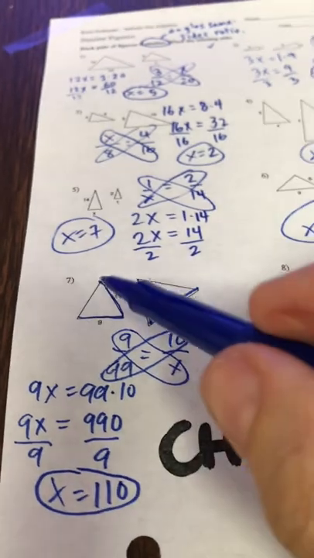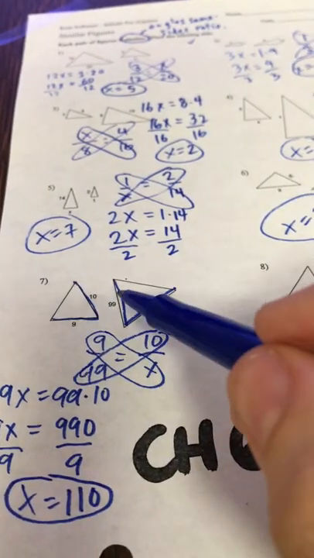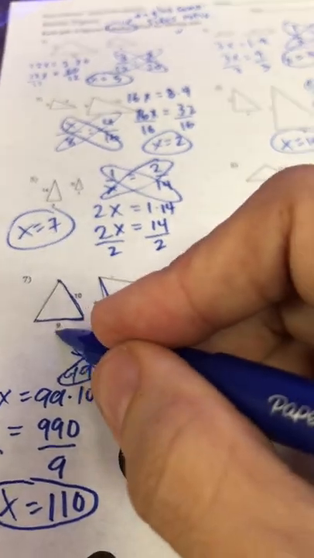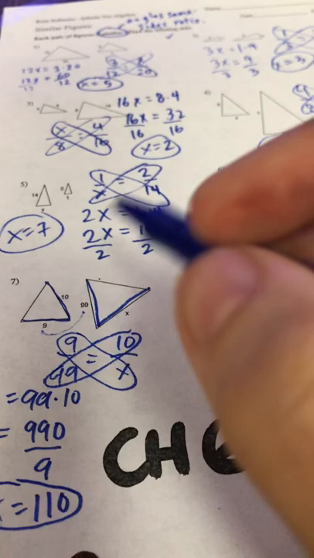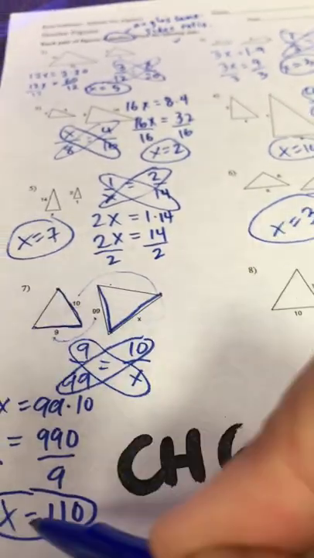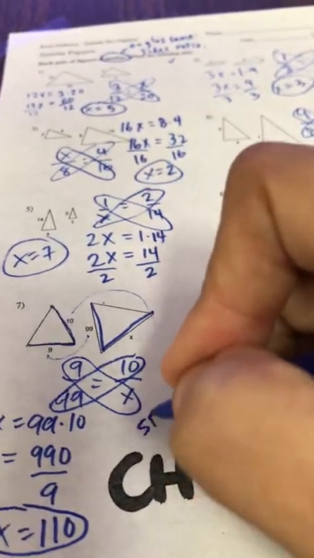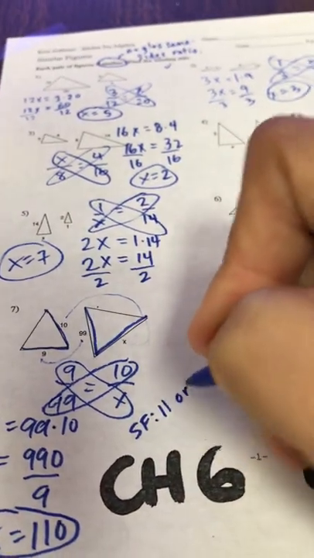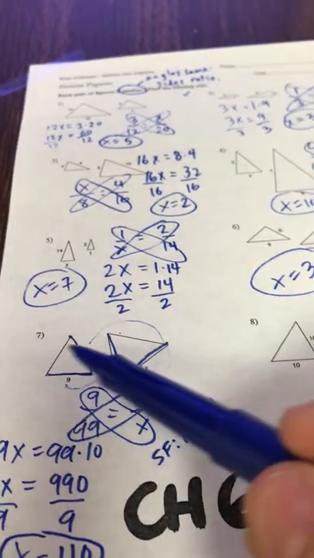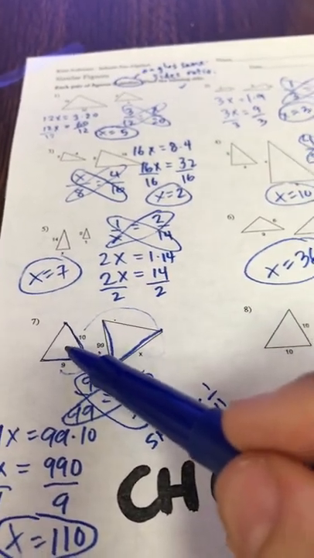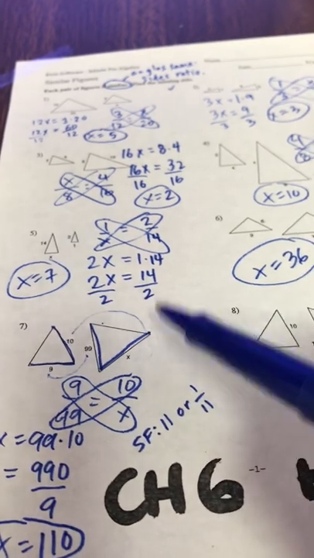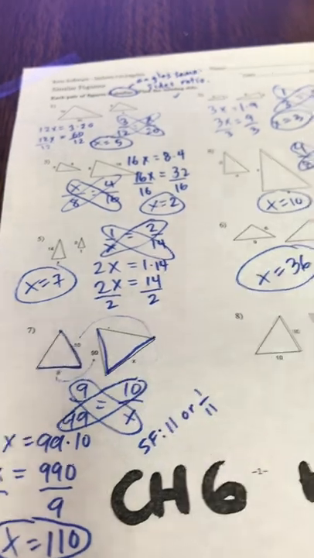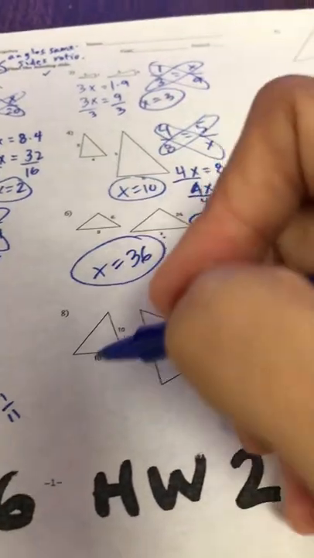Now, interesting, this looks like a scale factor of 11. 9 times 11 is 99. 10 times 11 is 110. So they're not asking for the scale factor, but it's good to think about and double check our answer. The scale factor is either 11 or 1 over 11. If the pre-image was the little guy, then the mom is 11 times bigger, or if the pre-image was the mom, this is 1/11. Interesting. Okay, next one.